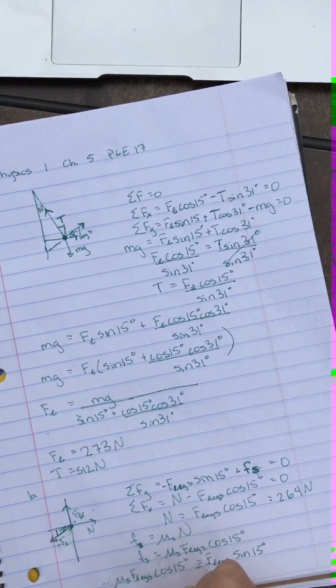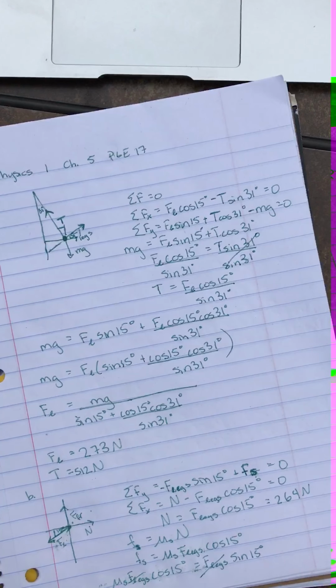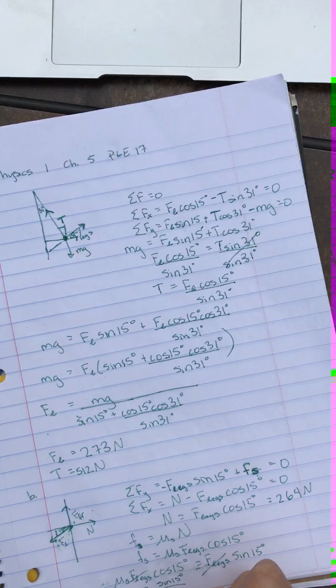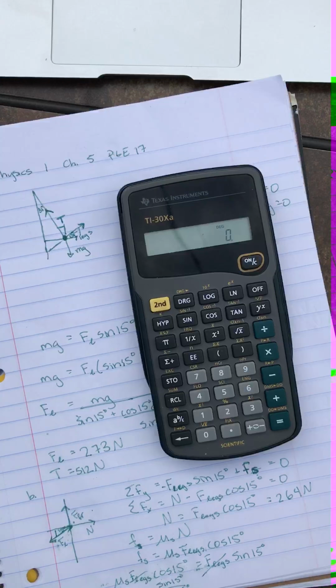So we end up getting that mu s equals, when we divide both sides by this, our force of the legs cancels, so we just end up with sine of 15 degrees over cosine of 15 degrees. That's why I wanted to get rid of that force of the legs that I had calculated, because I wanted you to see that it actually cancels.